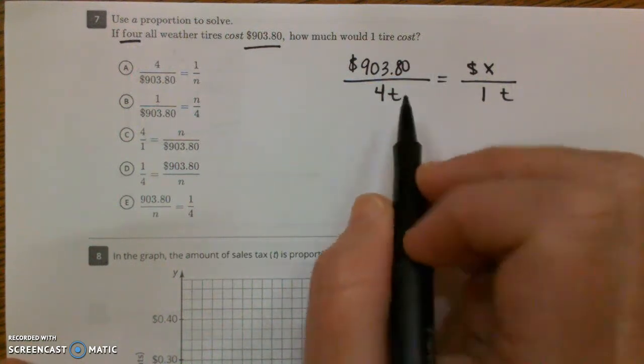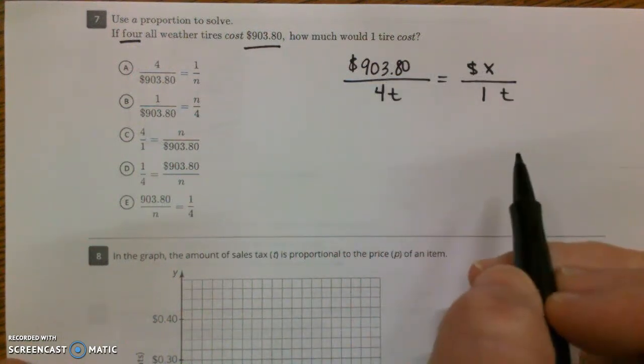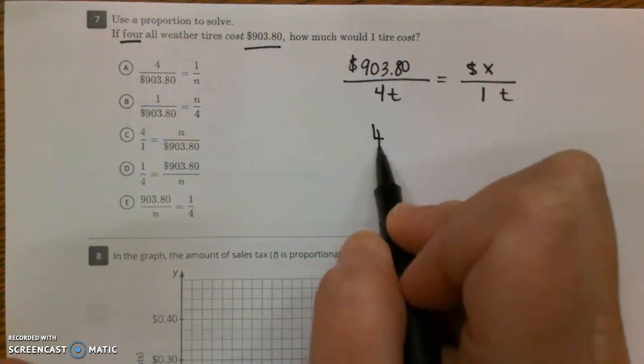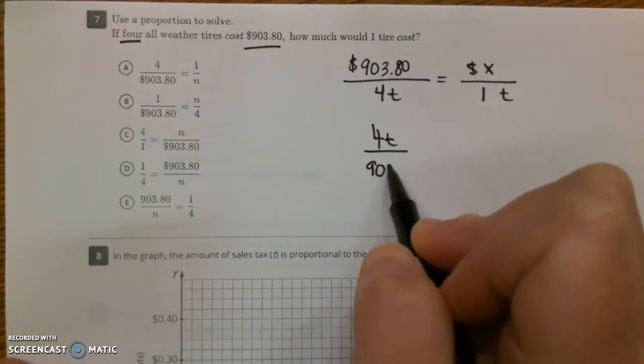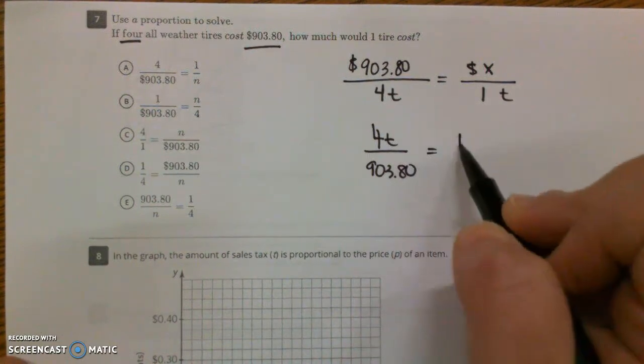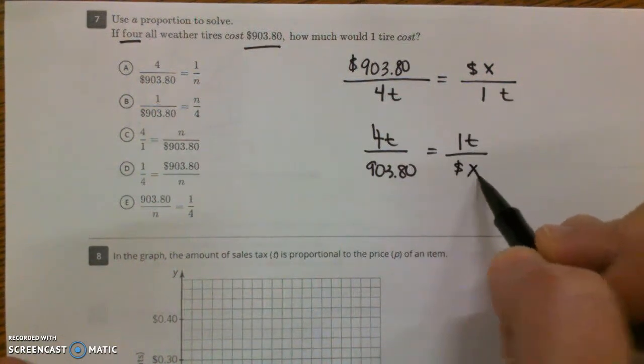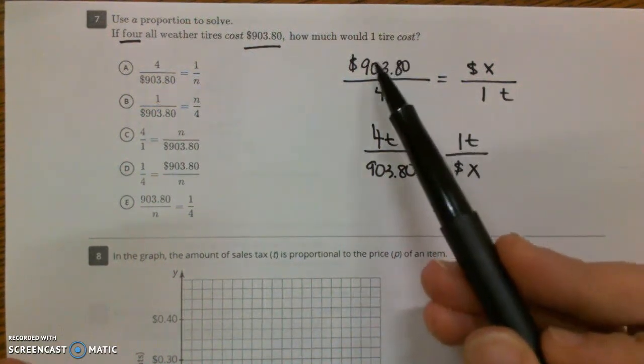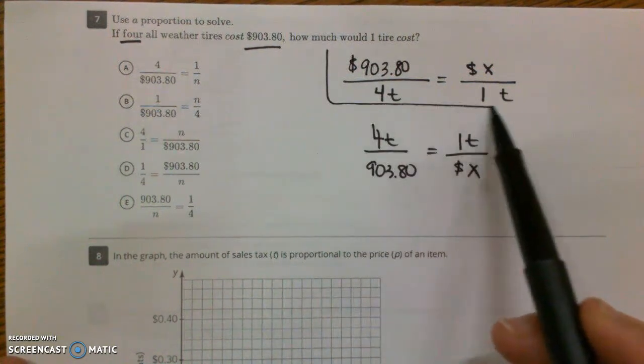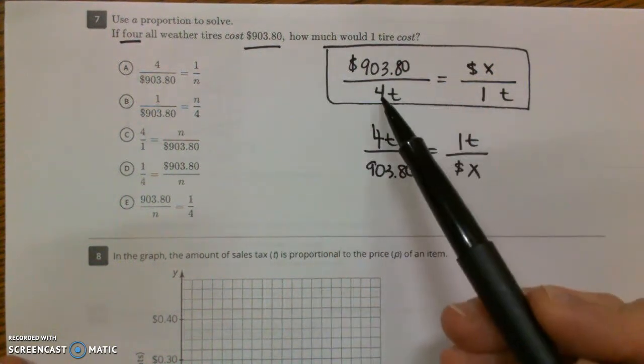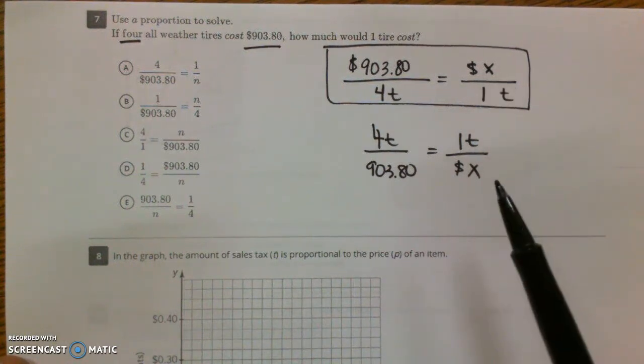So if I flipped my ratios on both sides of the equal sign, I'm going to get the same answer. Okay, notice in the way that I normally would set this up with price in the numerator, I would be multiplying 4 times x.